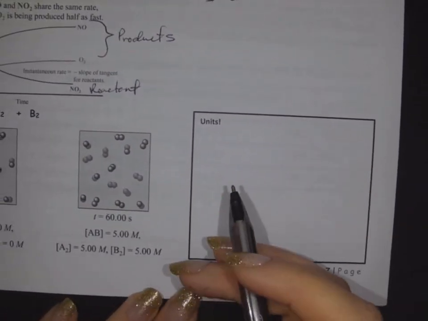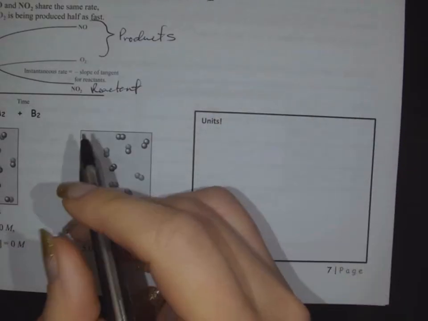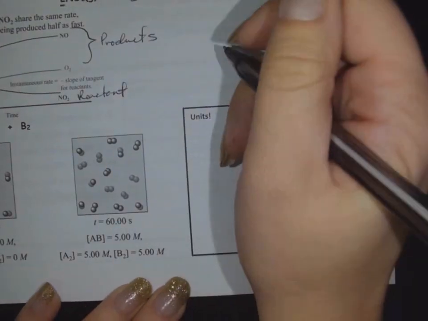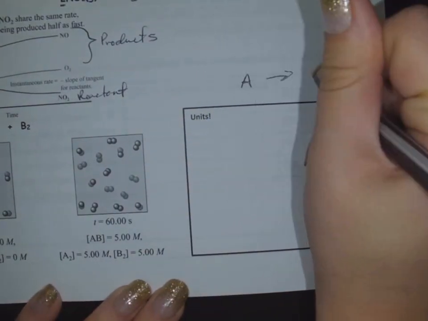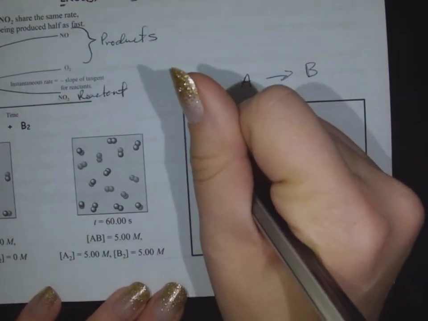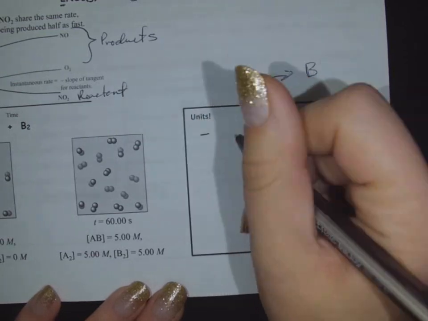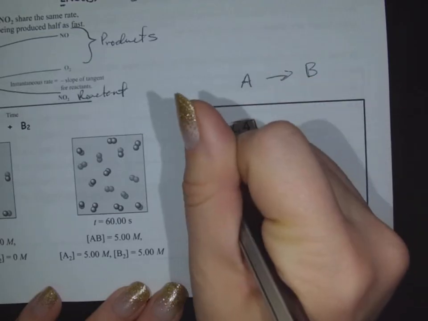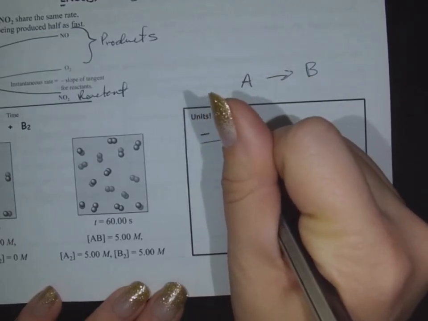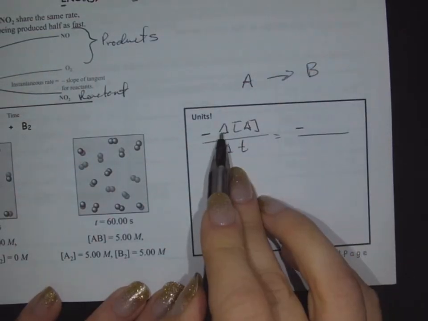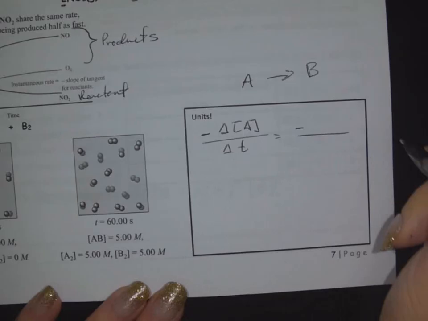First off, change in just means final minus initial. I'm going to actually do an easier one. Remember at the beginning where I said A turns into B? If I was talking about the rate of disappearance for A, then I have a negative, which I'm not worried about as far as units go, a change in concentration of A over a change in time. And this change, this triangle, means final minus initial.